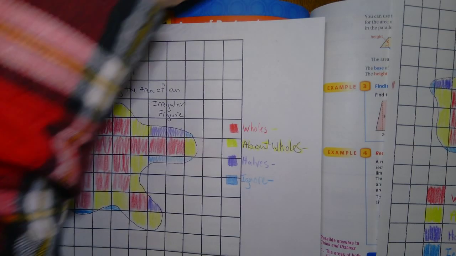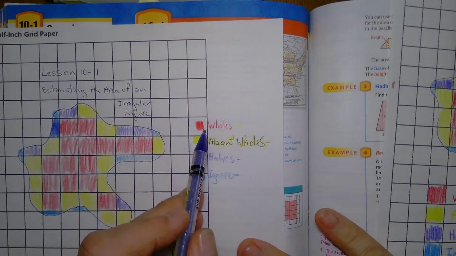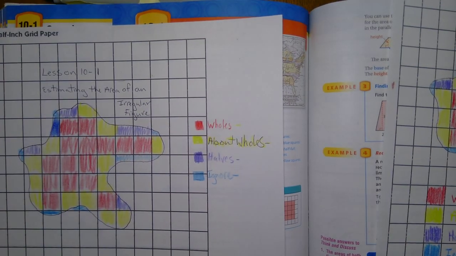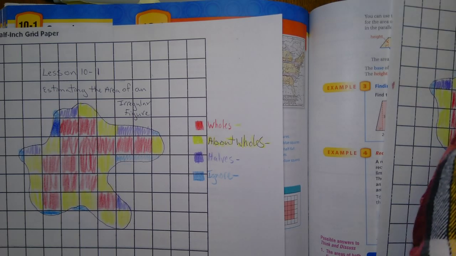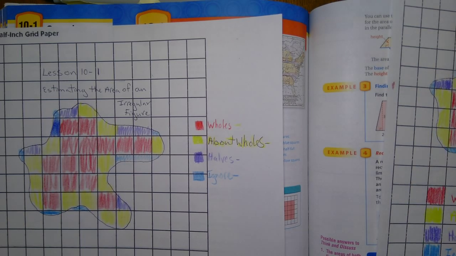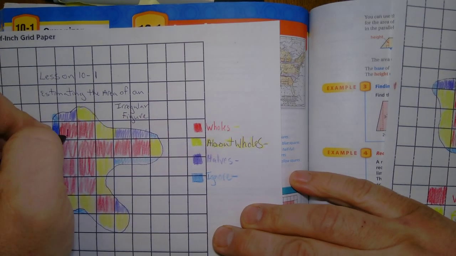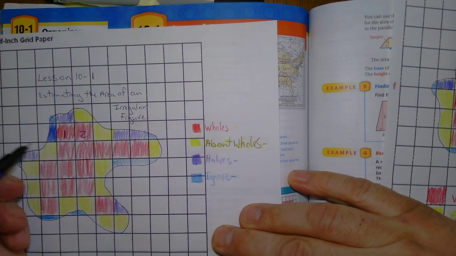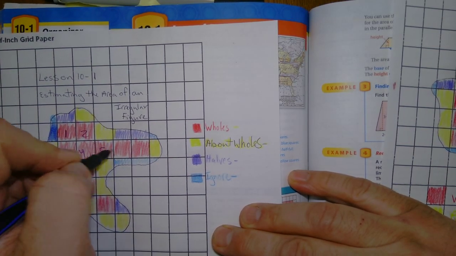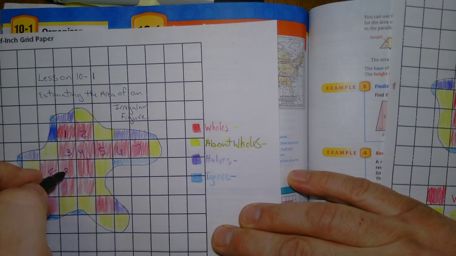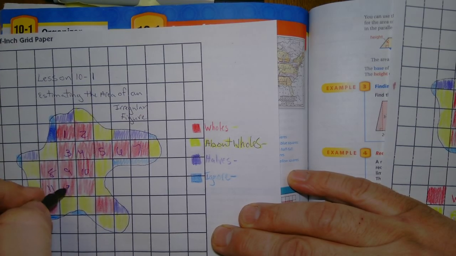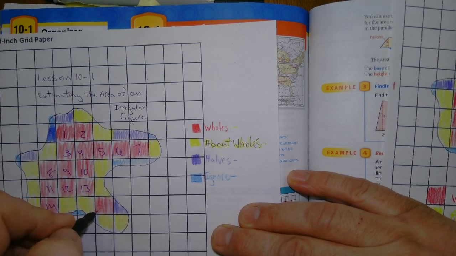All right, so now we count them all up, and we go with the red ones first. And then what I like to do is use a different color marker or a different pencil so that I know which ones I've counted. So here's 1, 2, 3, 4, 5, 6, 7, 8, 9, 10, 11, 12, 13, 14, 15.